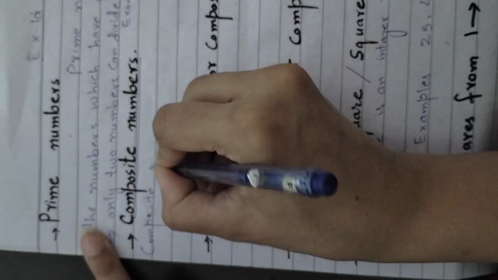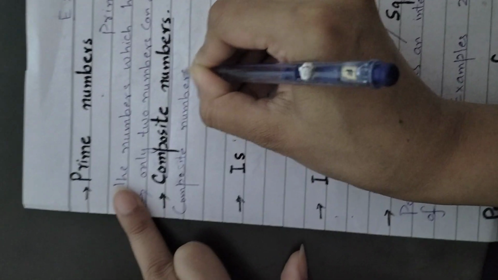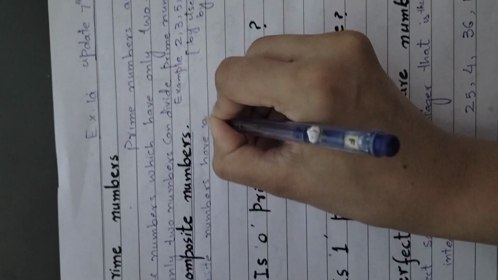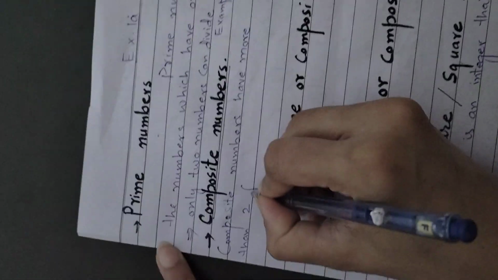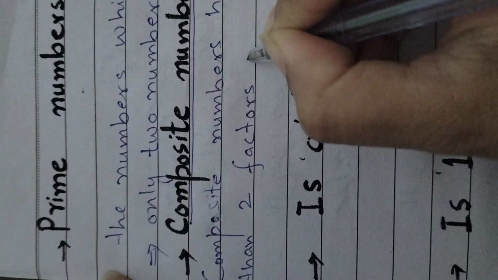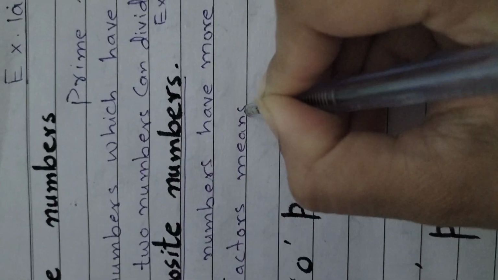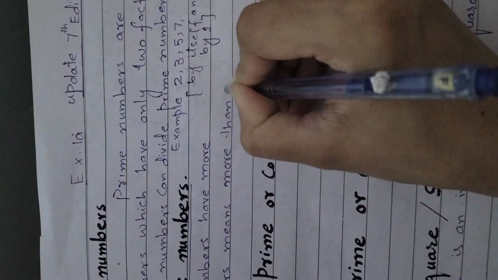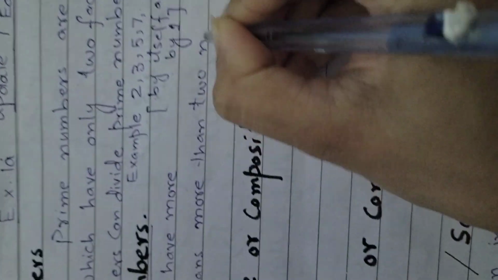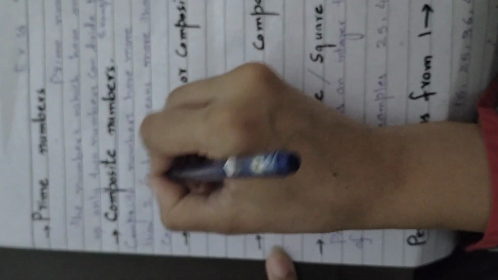Composite numbers have more than two factors, meaning more than two numbers can divide these numbers.